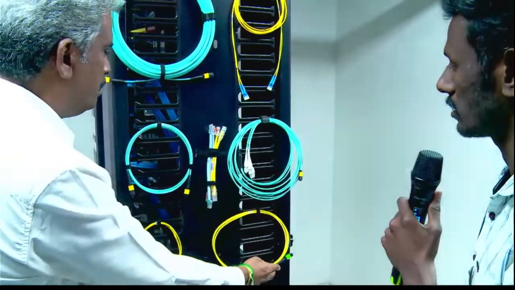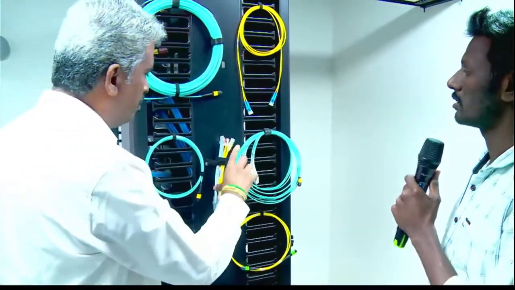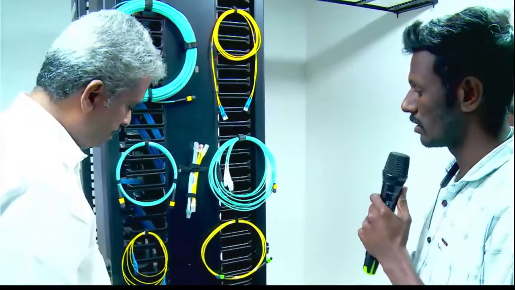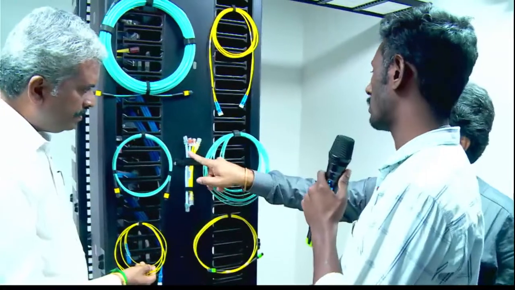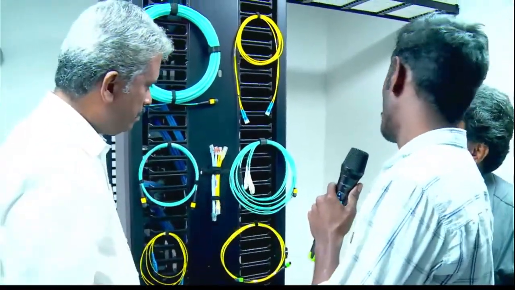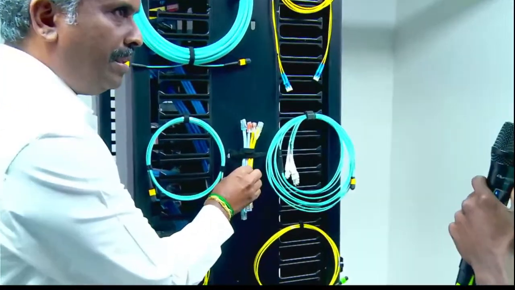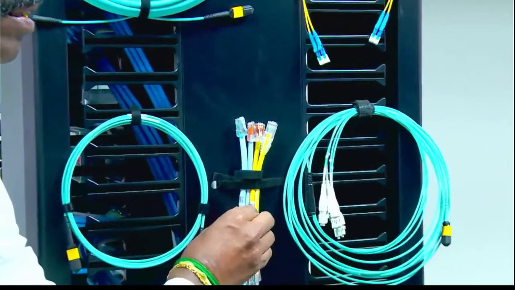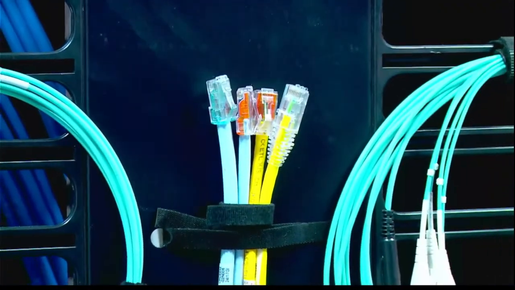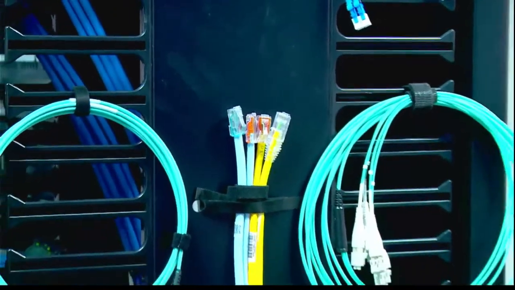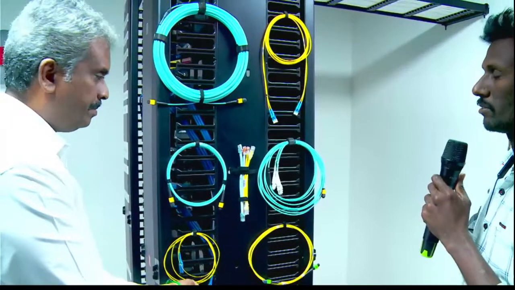This is a 6-inch patch cord, the standard one. Why is this one thicker? This is a sealed cable. The advantage of the sealed cable is that it is designed for the data center. This is a single mode LC to LC type of cable.